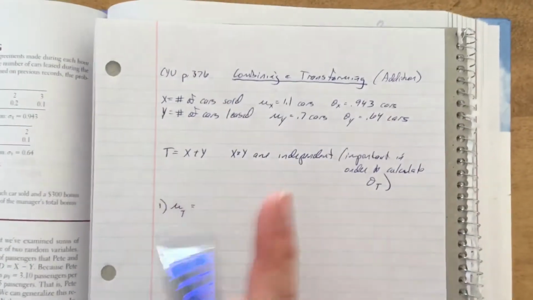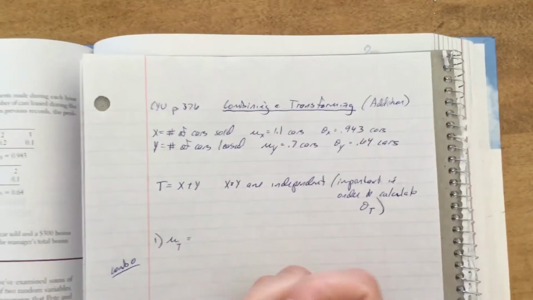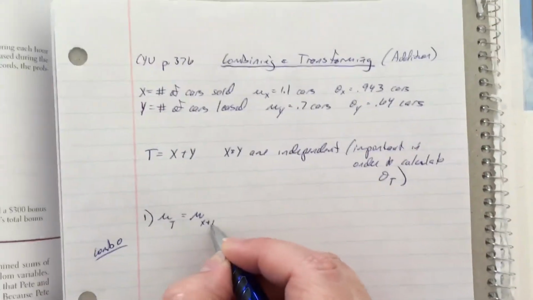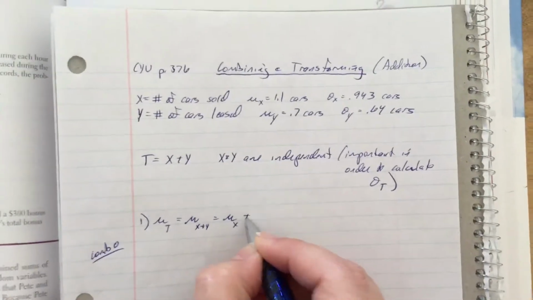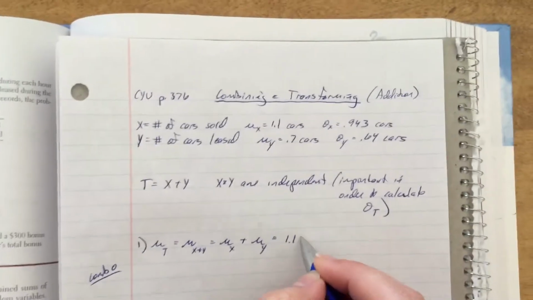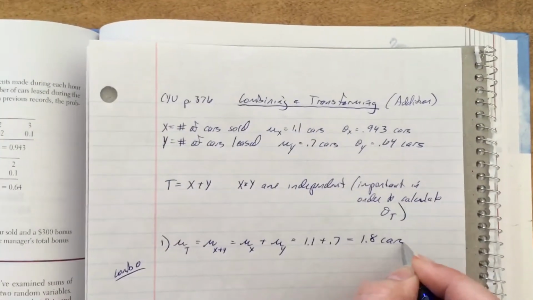The first part here, for the mean of T, this is just a combination, okay? So the mean of T, since T is X plus Y, is simply the mean of X plus Y. So it's the mean of X plus the mean of Y. Very straightforward. The mean of X was 1.1 cars and the mean of Y was 0.7 cars. So 1.8 cars is my combination, okay?